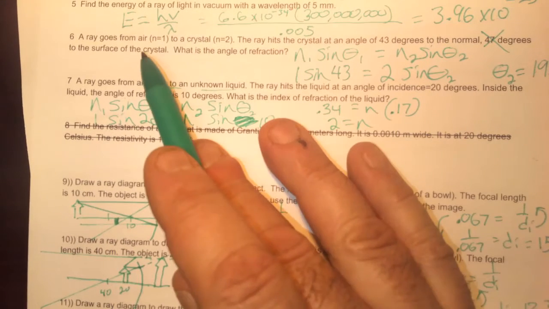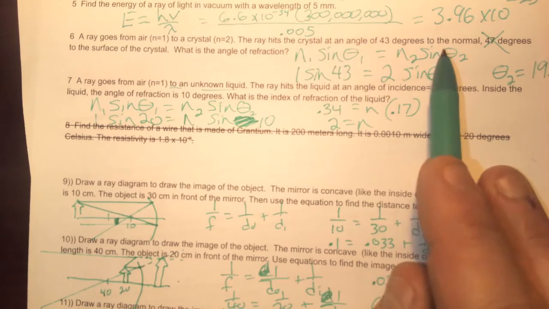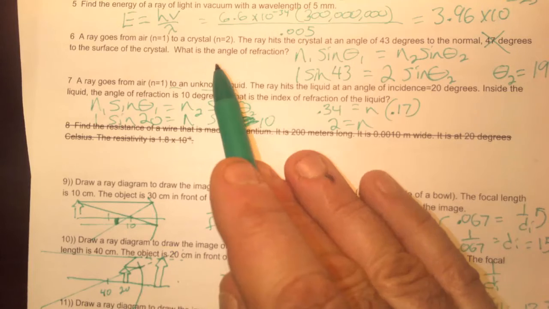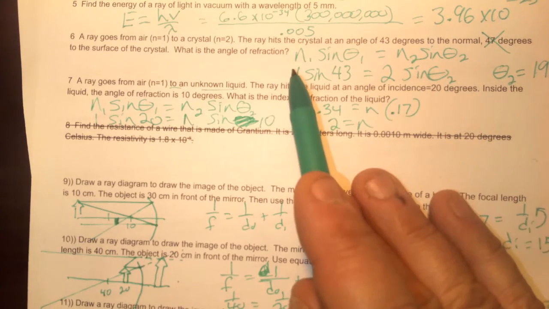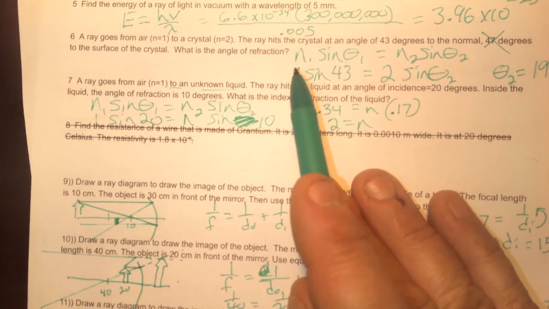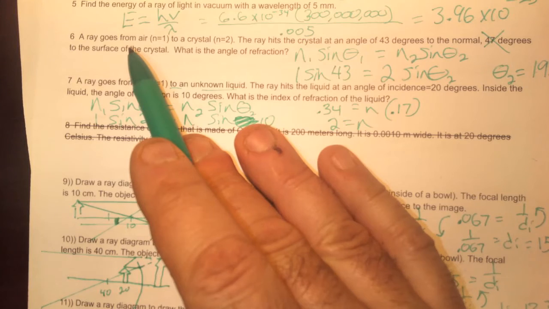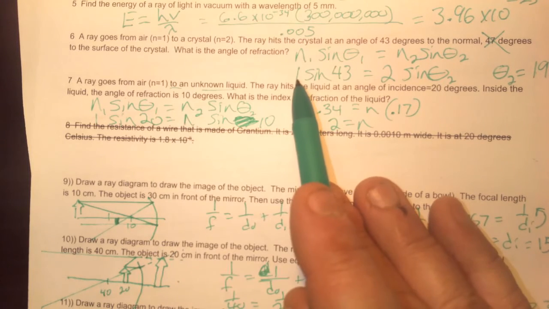A ray goes from air to crystal. The ray hits a crystal at an angle of 43 degrees to the normal, 47 degrees to the surface. What is the angle of refraction? So we're going to be using Snell's law here. N1 is the index of refraction for the first material that the ray is in, which we're told here is air, so that's the first material. N1 is 1.